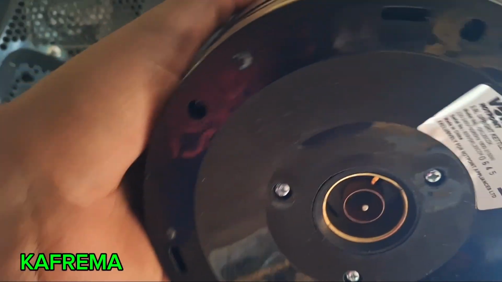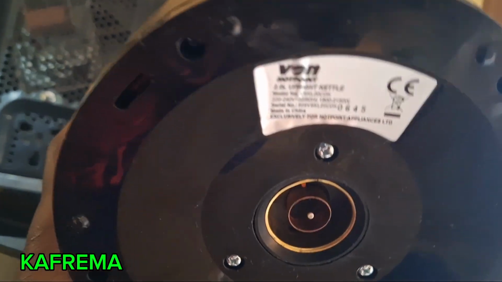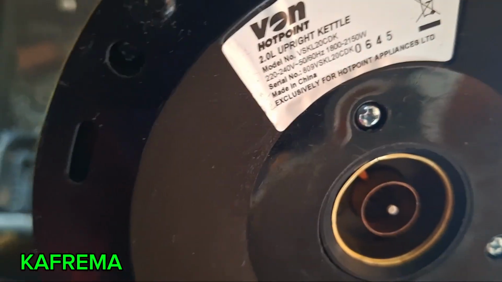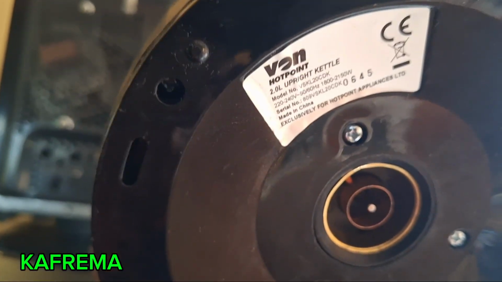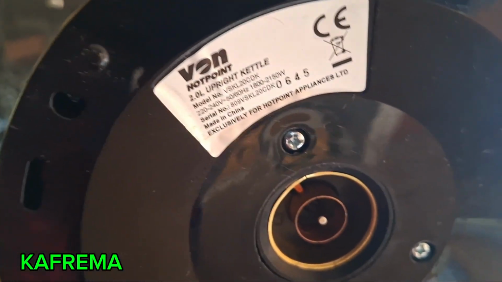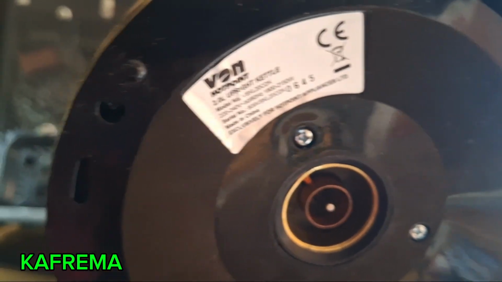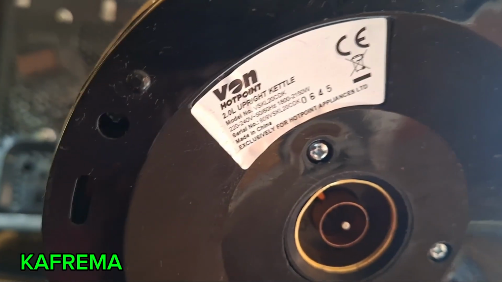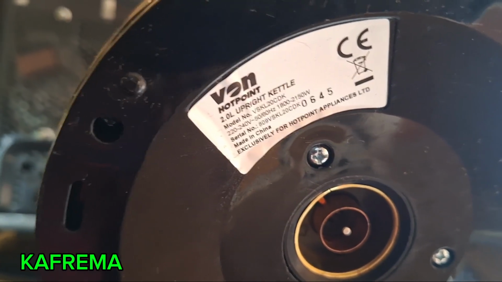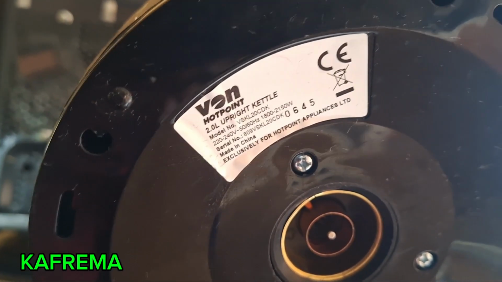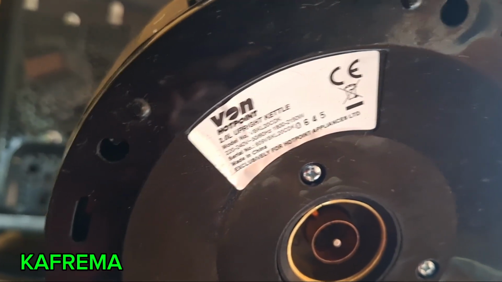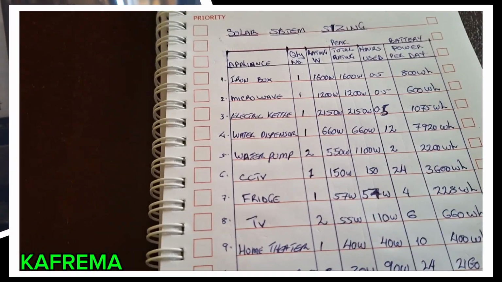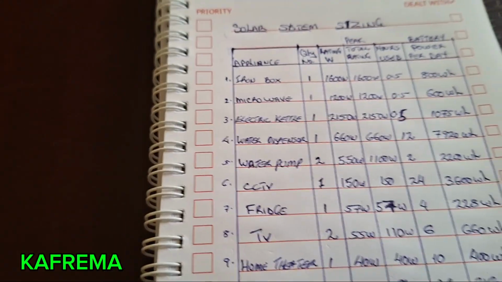At the lower side here, you see a label like this one. Let me focus. You see its input is 2150 watts. You also add that to your power budget. You'll take all these items.